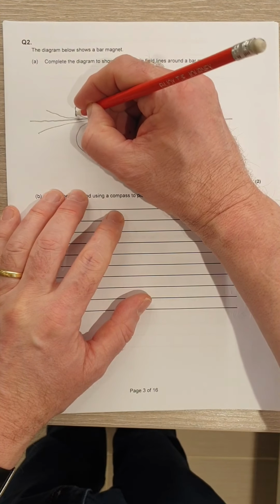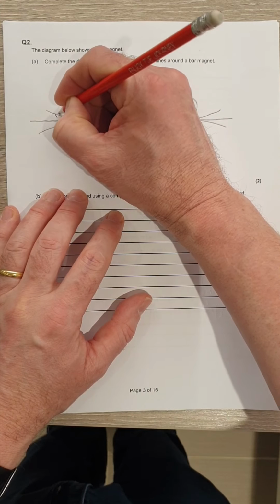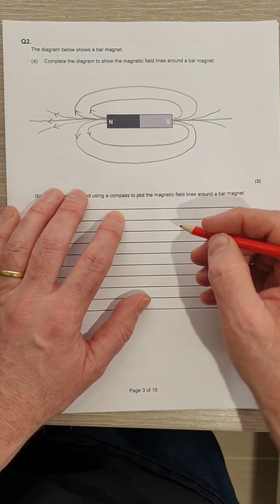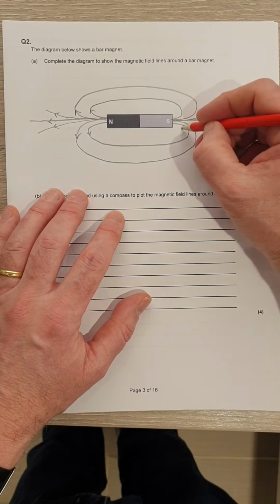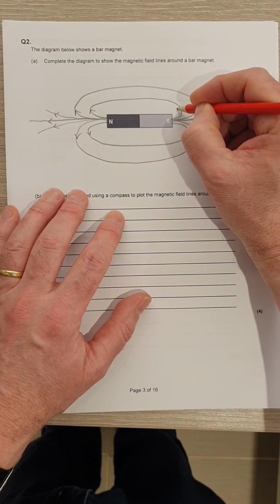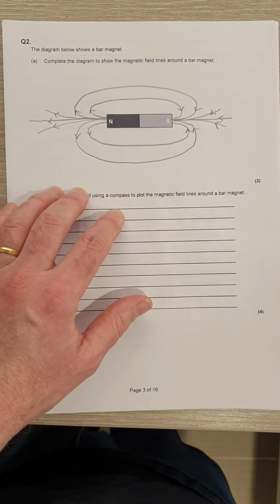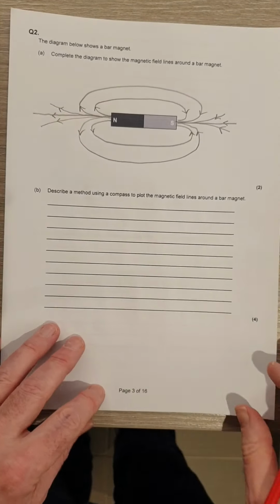So the arrows are always out of the North Pole and into the South Pole. So the direction is always from north to south.